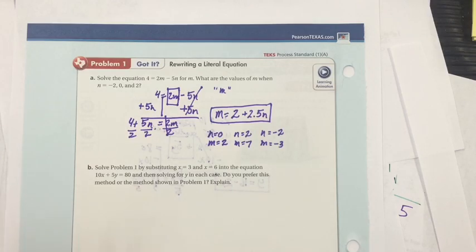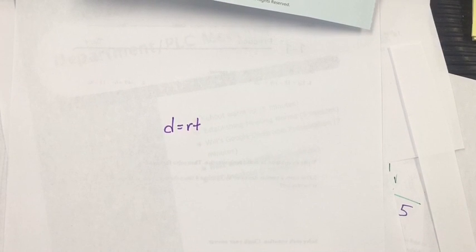So I'm going to go away from the book a little bit, and we'll just use some that maybe you have seen before, like this equation here. Anybody ever seen that equation before? Yes, sir. What is that? What does the D stand for? It's a distance formula. Distance equals rate times time. So if we know the rate and the time, we can calculate the distance.